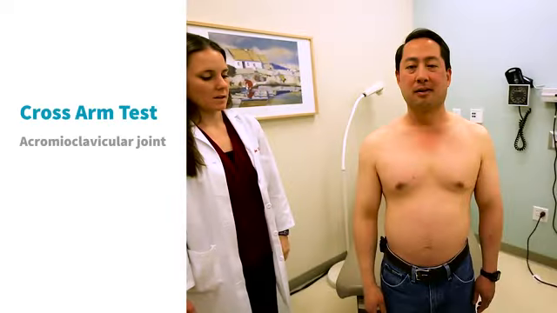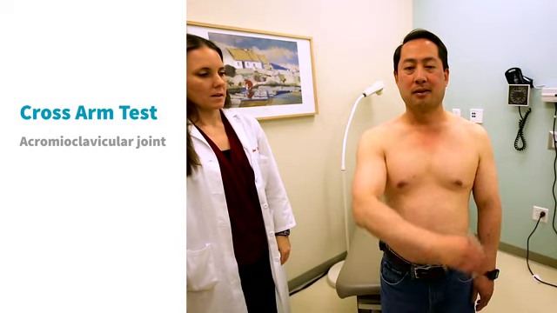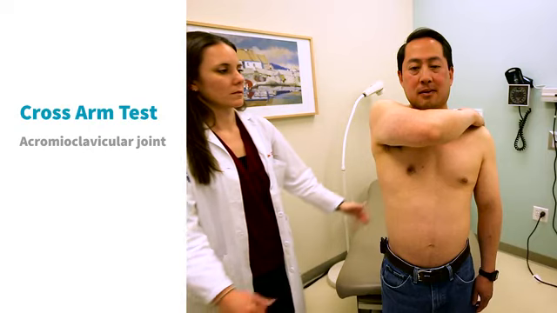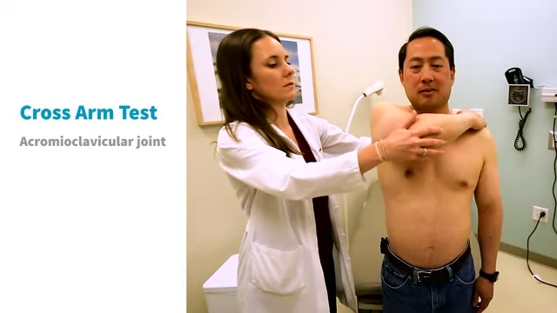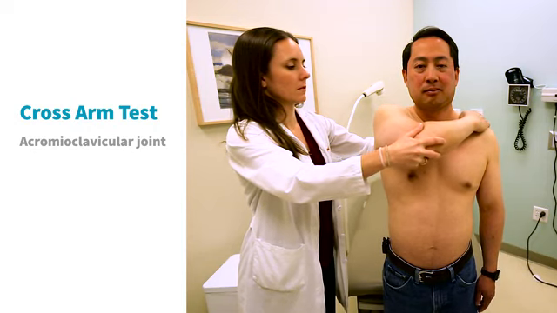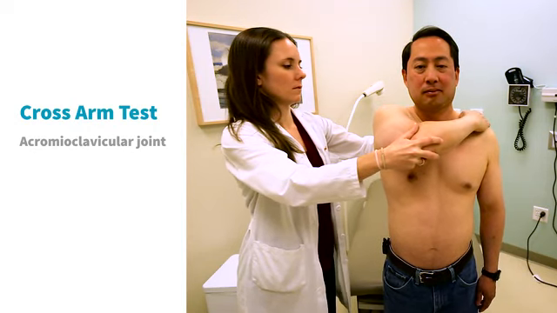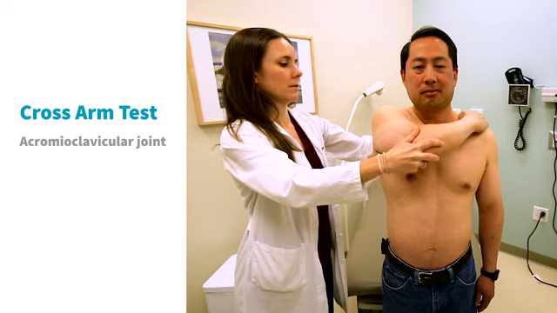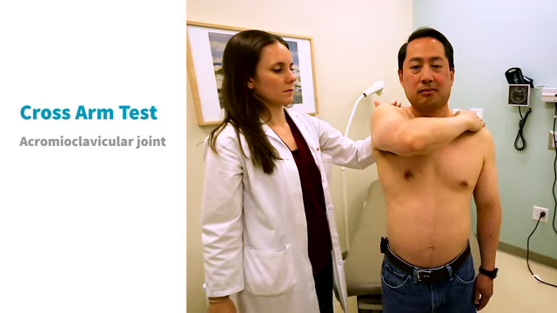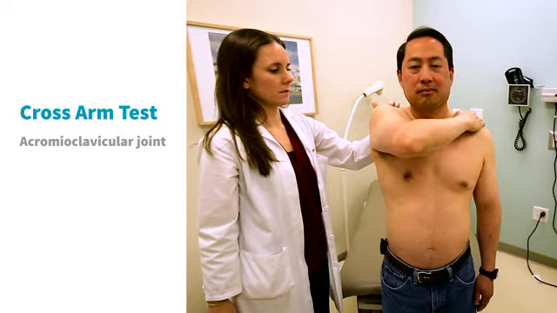Finally, the cross-arm test is executed by having the patient position his or her arm in adduction towards the other shoulder with the elbow flexed. This may be accomplished by simply asking the patient to reach for the opposite shoulder. The examiner imparts a gentle pressure at the elbow to increase shoulder adduction and stress to the acromioclavicular joint. Reproducible pain over the anterior shoulder indicates acromioclavicular joint pathology.